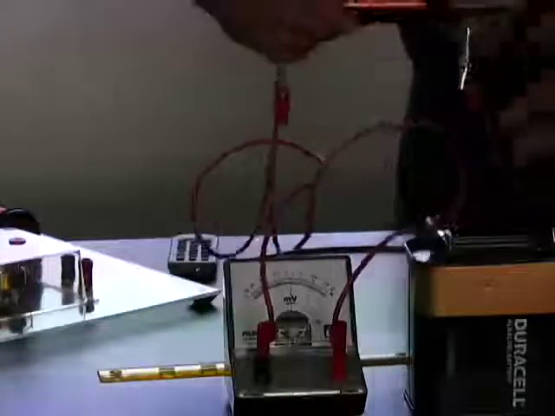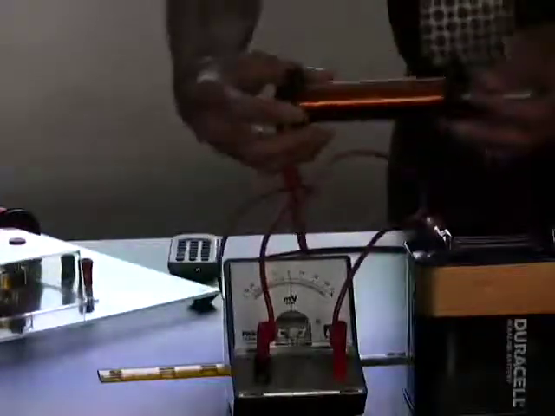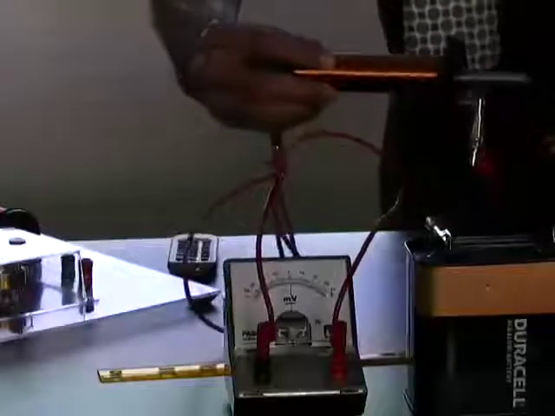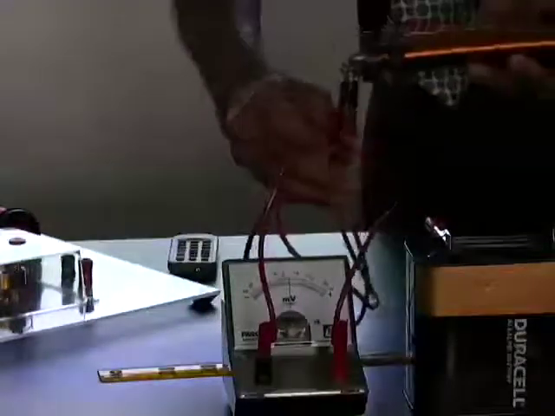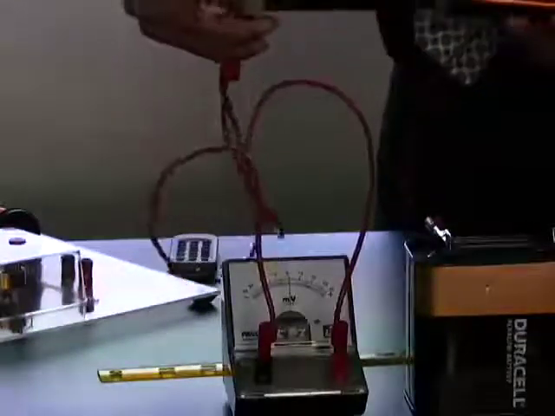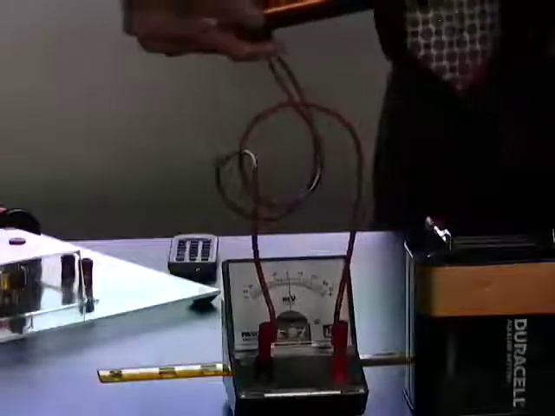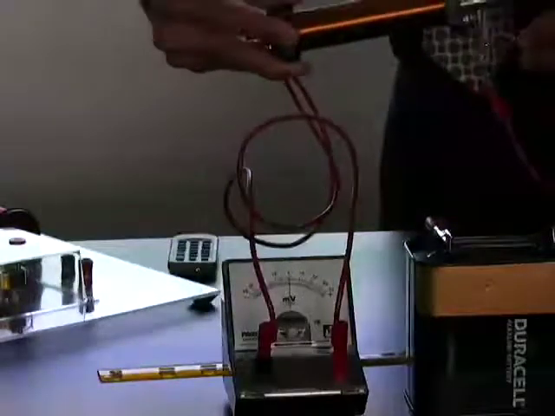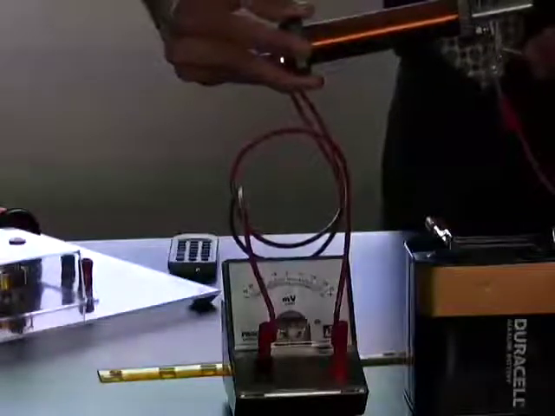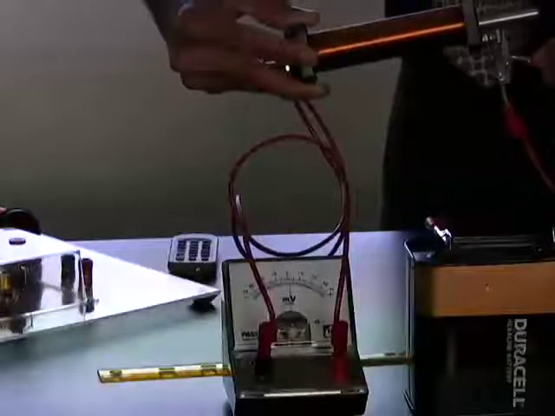Now, I'm going to pass a current through the first coil by connecting it to this battery, and I want to watch. Remember, the galvanometer is not connected to the first coil, it's only connected to the second coil, this one. It is only connected to that galvanometer. Now, watch what happens when I connect this first coil to the battery. Now, look at that galvanometer. It's jumping. Now, what is happening?